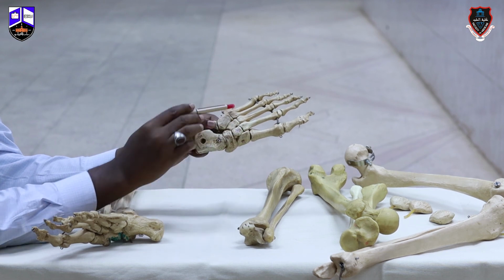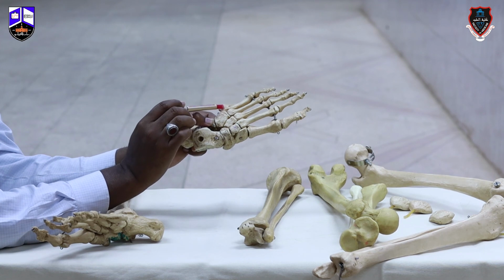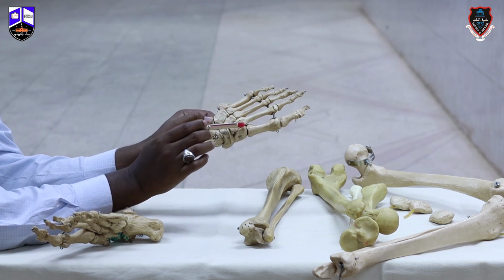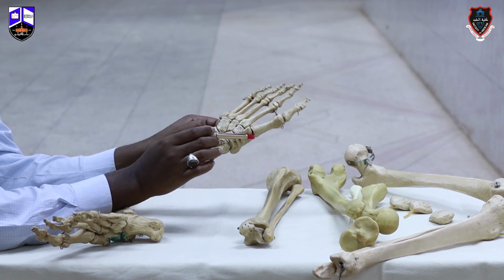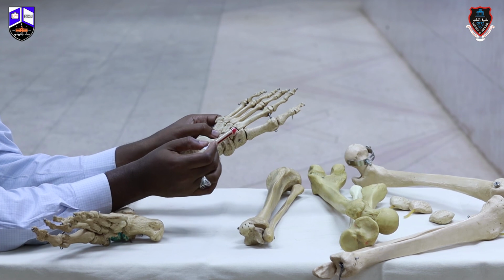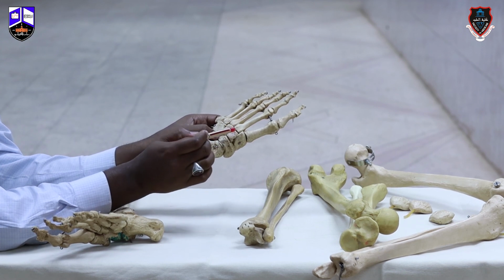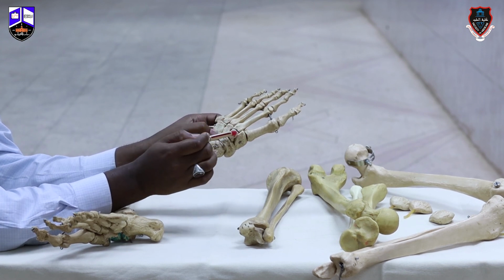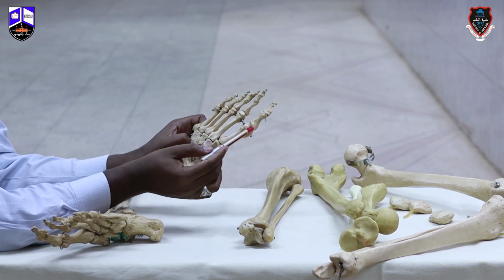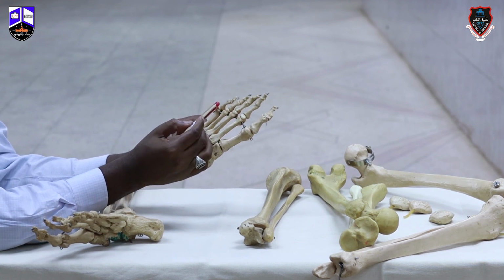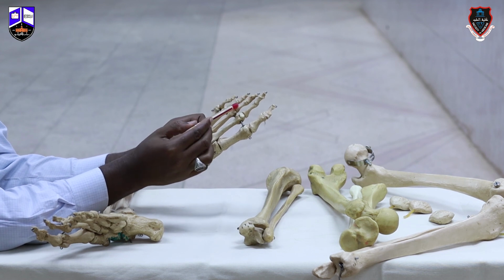the tarsus and the metatarsals, this is the base of the metatarsals, we have the tarso-metatarsal joint, and the tarso-metatarsal joint will connect the bases of the metatarsals to the cuneiforms and the cuboid bone. Distally we have the metatarsophalangeal joints, and in between the phalanges we have the interphalangeal joints.